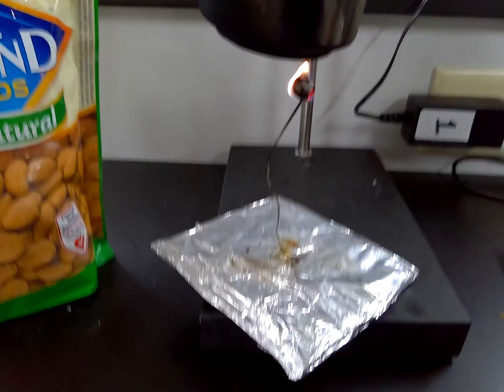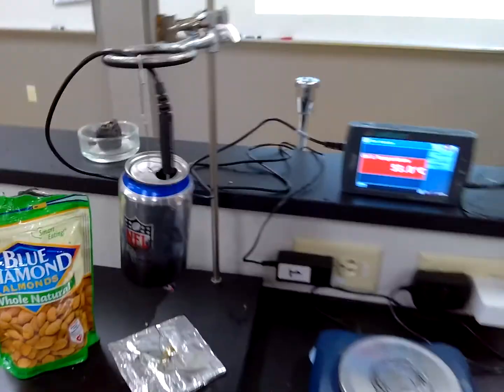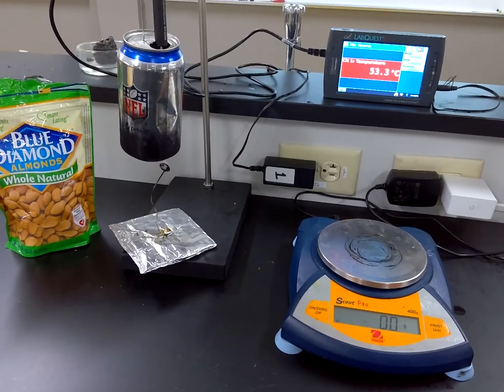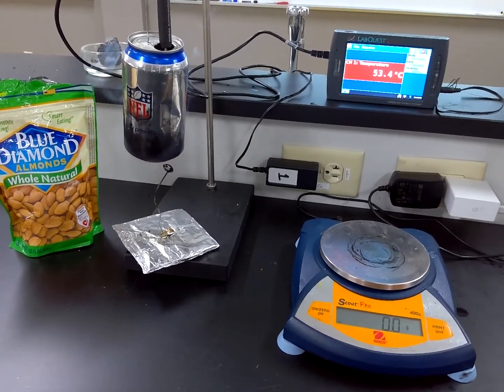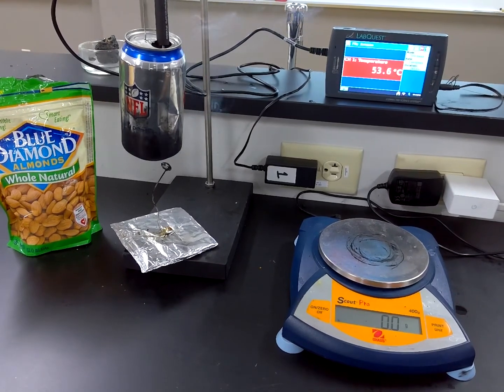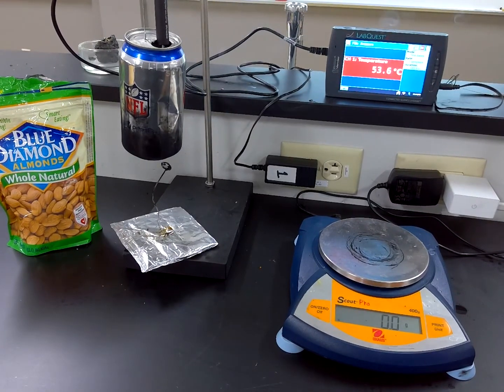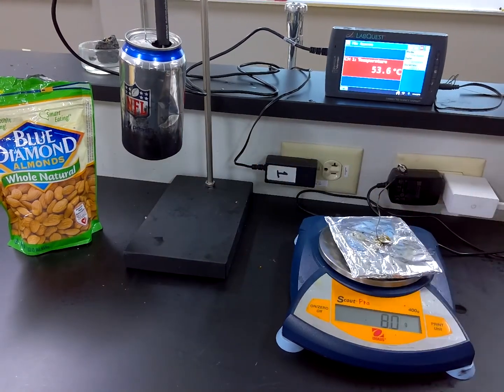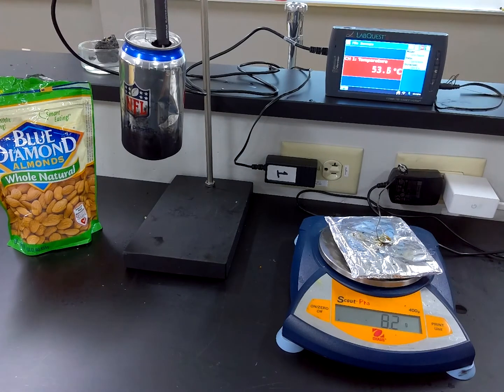All right, it's about at the end of its burn. So let's keep an eye on the temperature, see what the maximum temperature is. There it goes. I see 53.5, 53.6 degrees Celsius. And the final mass, 8.2 grams.